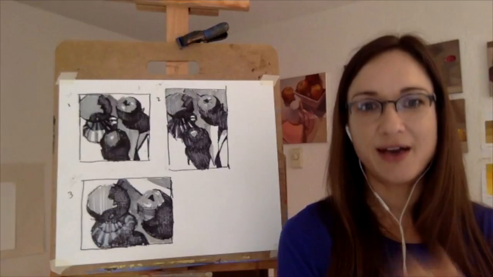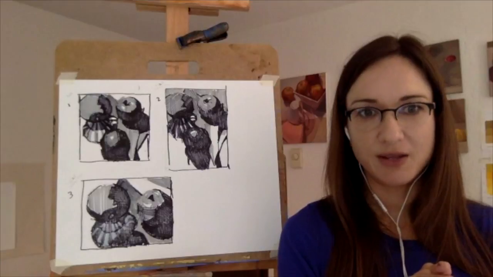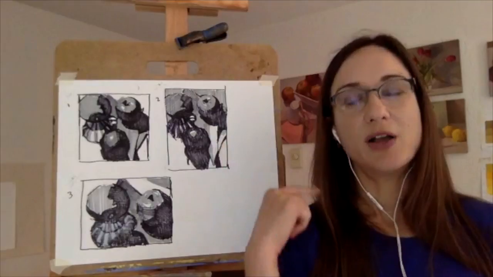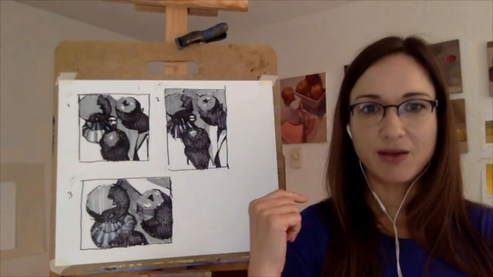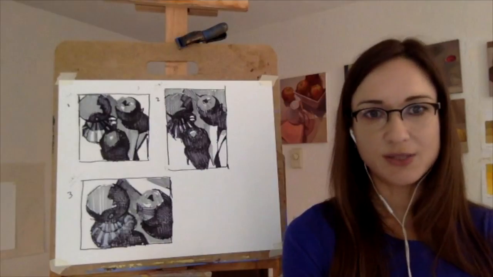And looking at famous paintings, looking at master artists' paintings is great for this, because the more you look while you're running this program in the back of your mind about the massing of the big value shapes, you start to notice that they all do it.